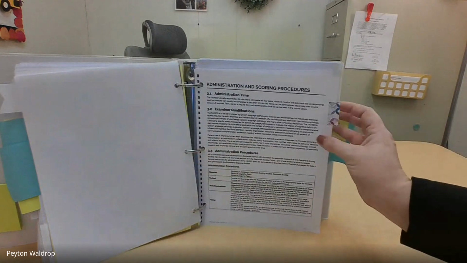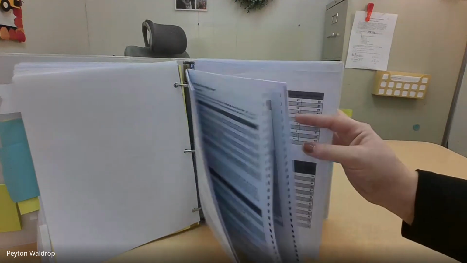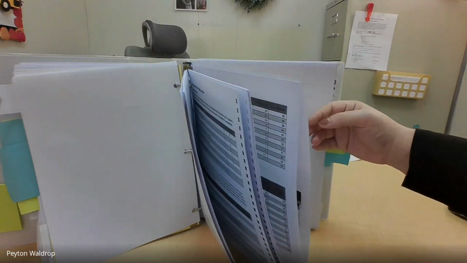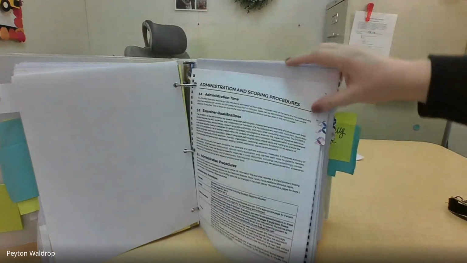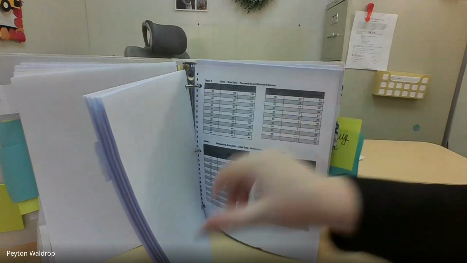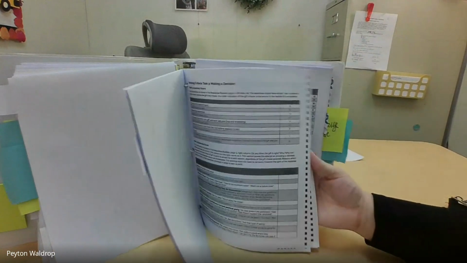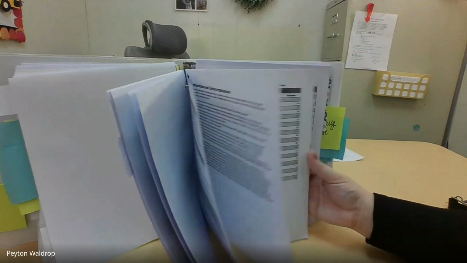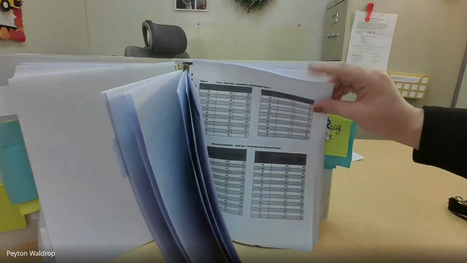All right. For executive function, I have the EFPT, and it includes scoring manual instructions as well as all the testing material. It is a little bit lengthier.